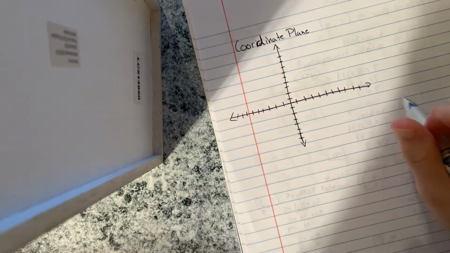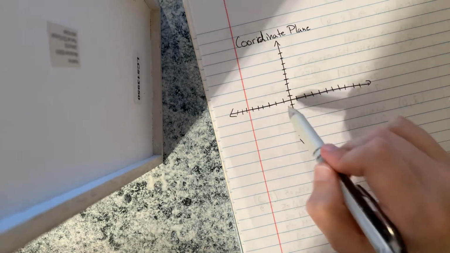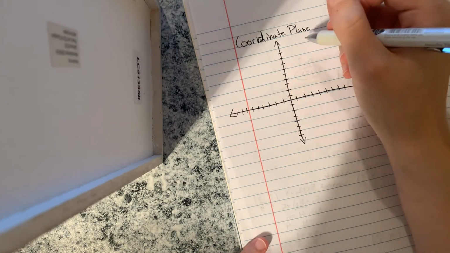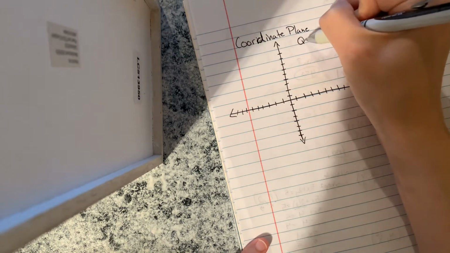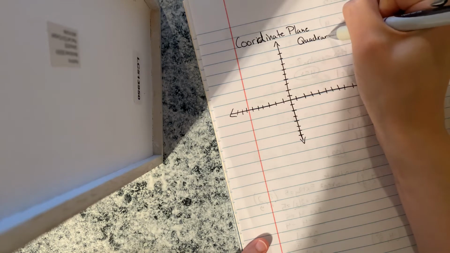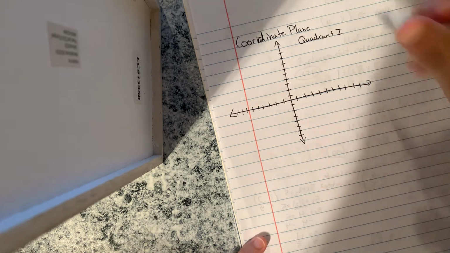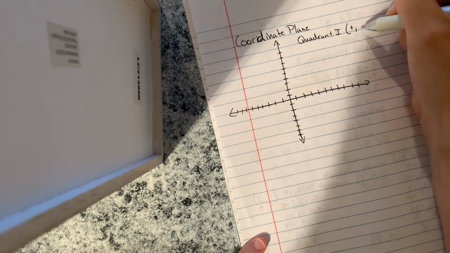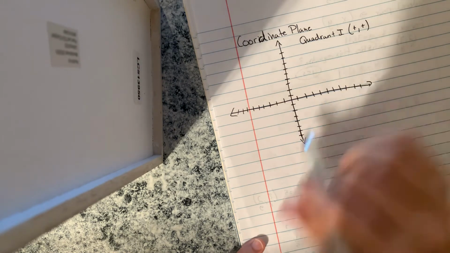Okay, so the way that this works, it's split up into 4 quadrants. So you do need to know where the quadrants are because it's going to ask a couple of questions about what quadrant this point is in. So if we have something up here in this corner, that's considered quadrant 1. Okay, and in quadrant 1, all the values are positive. So we have a positive x value and we have a positive y value. So both will have to be positive.